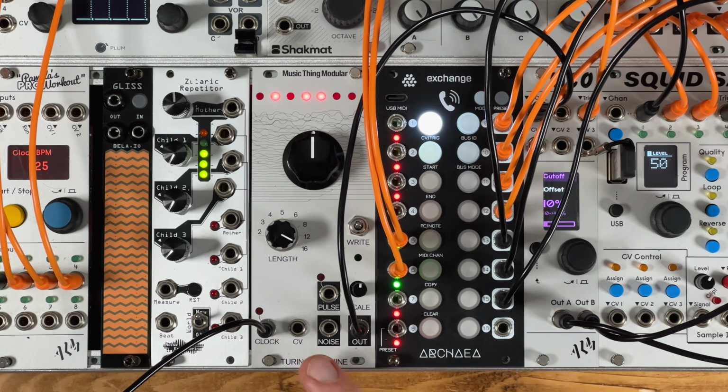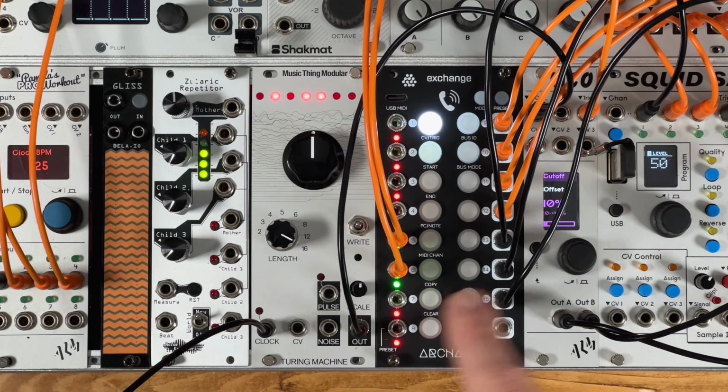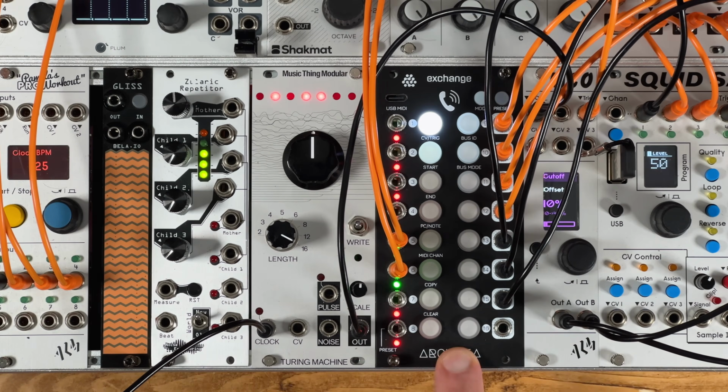It's basically a shift register based CV sequencer or sequence pattern generator, which generates random patterns which you can then lock in and loop. It's really useful for sequencing melodies, and using these gates and trigger expanders, you can use it to program drum sounds as well. So what I've got set up in this patch is I've got the pulses output connected to the input of Exchange.